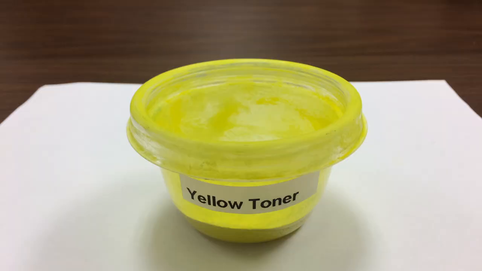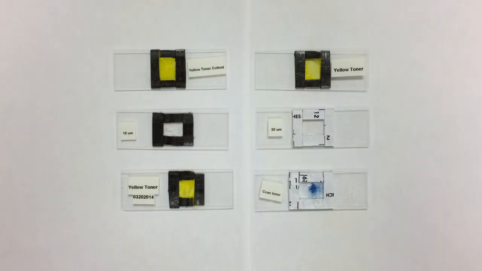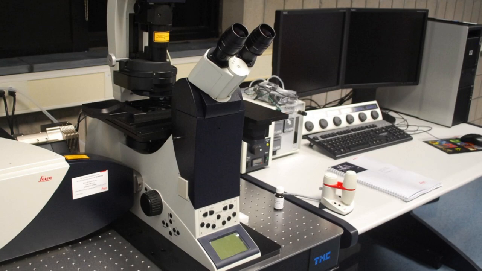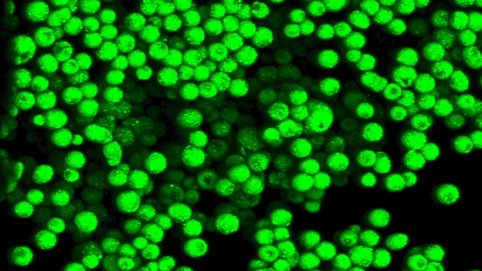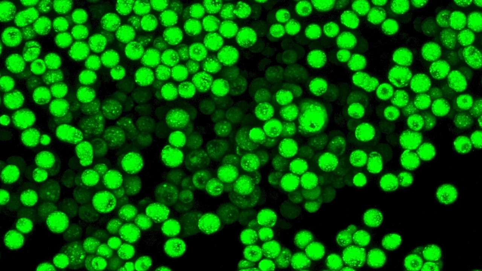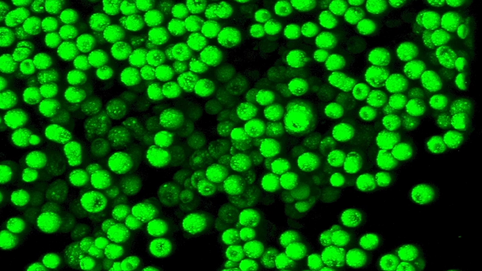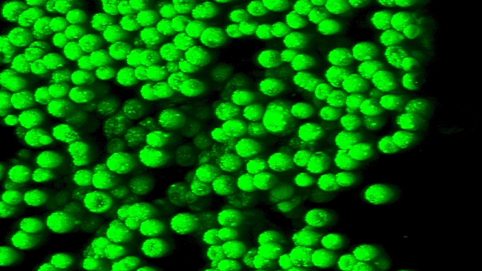First, we make samples by using yellow toners or other kinds of printing particles. And then we use a confocal laser scanning microscope at RIT to capture stacks of images. Under the microscope, the fluorescent printing particles are shown like this. What I'm going to do is find the position and the radius for each particle.